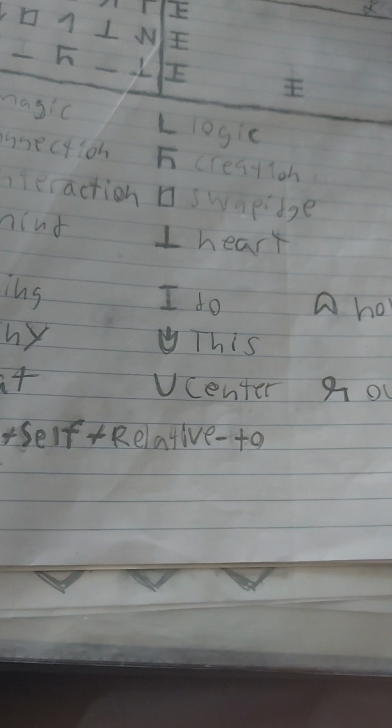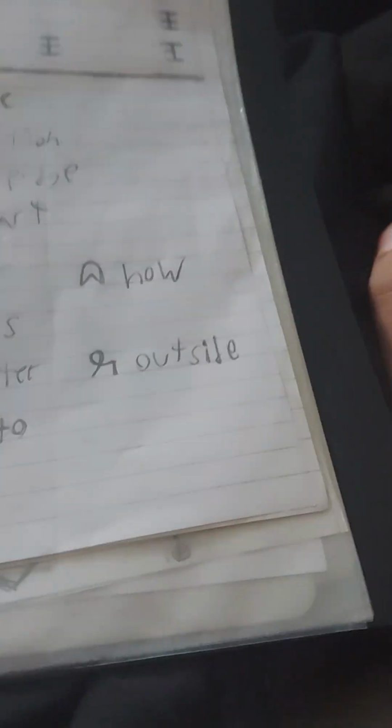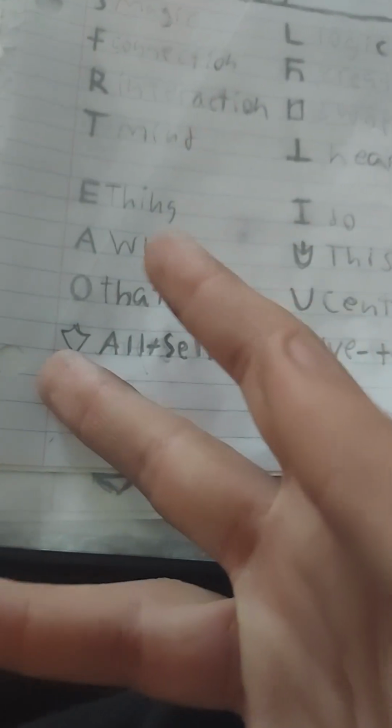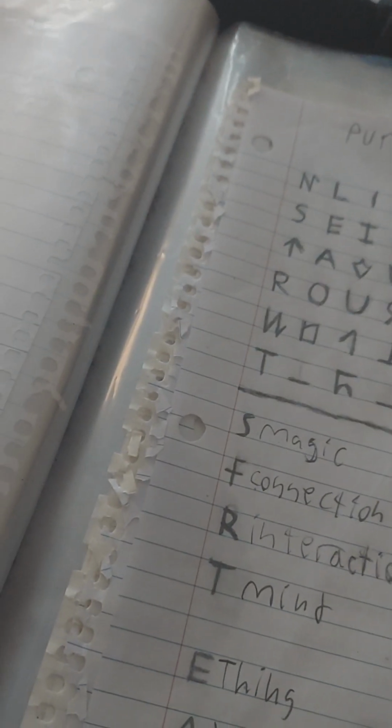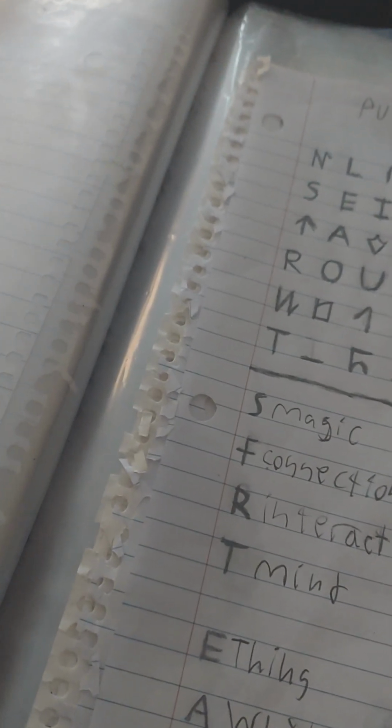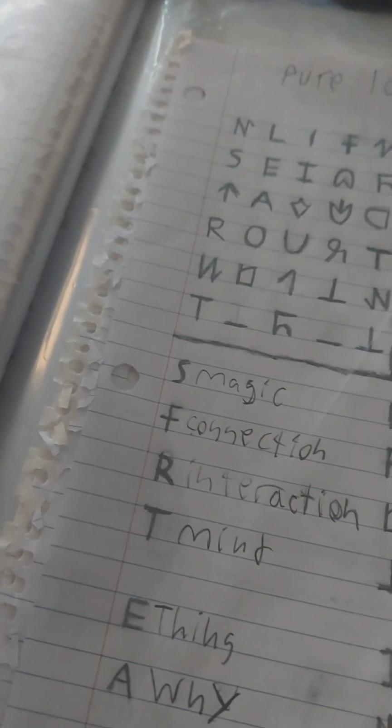And this is fun. You know why? Because most things mean that. And how? Why? This, that, center, outside. All self-relative too, which is just because, like, sometimes you can use it not as the way it works, though. Because you can just use it as, like, a backward symbol, too. As in, error. Does that make sense? Because that is all the special functionality of carrion.